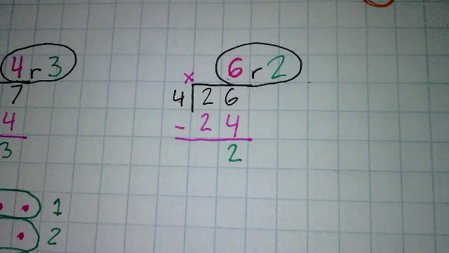48. There's 48 and 56. In between those numbers is 52. What if it's 8 divided 52? What?